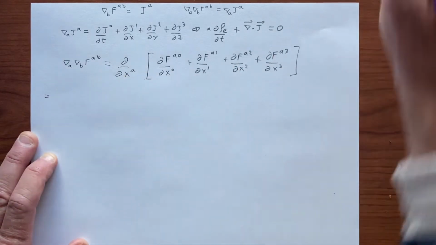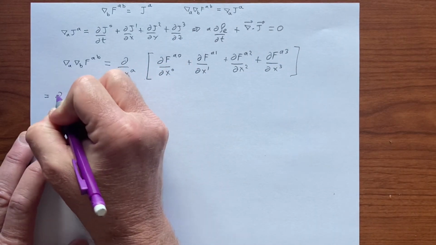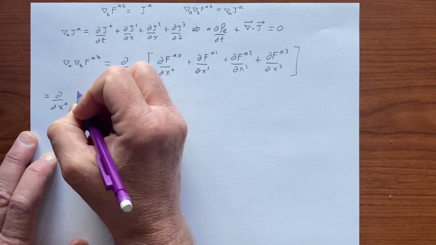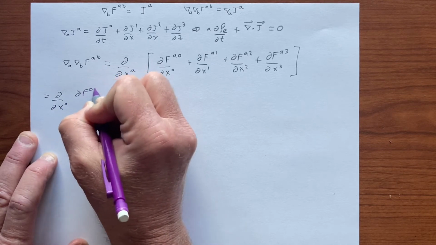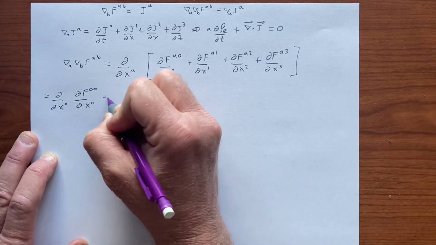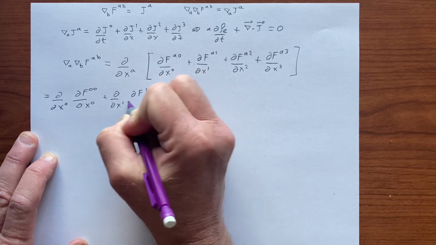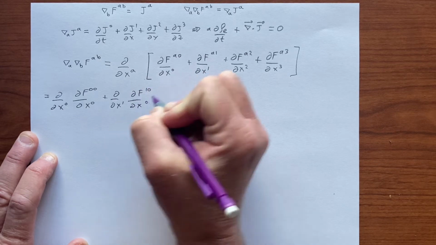Which is d by dx0 of dF^00 with respect to x0, I know that's 0 by itself, plus d by dx1, dF^10 with respect to x0.